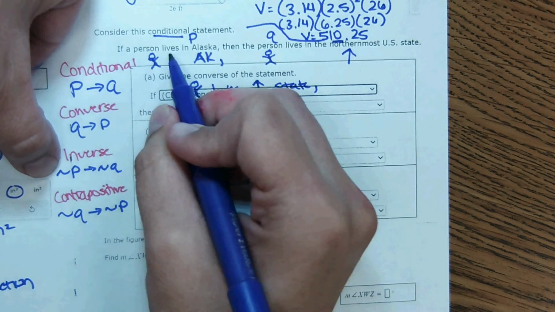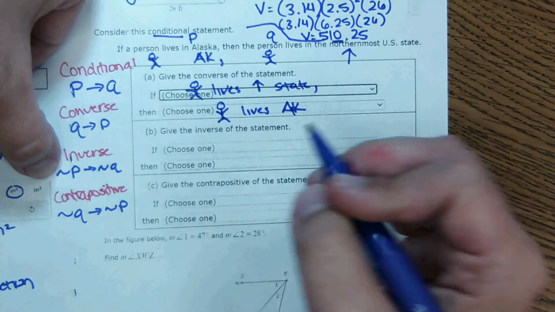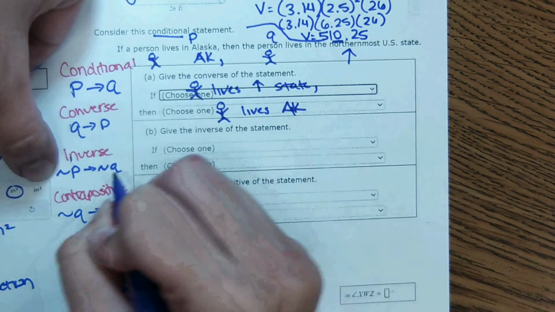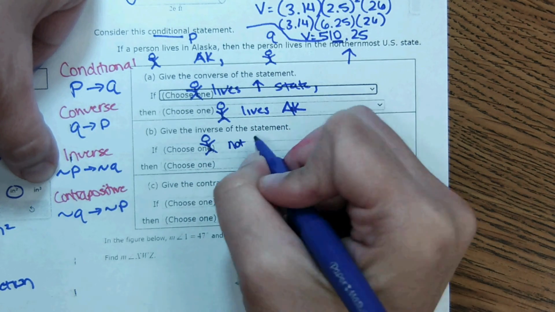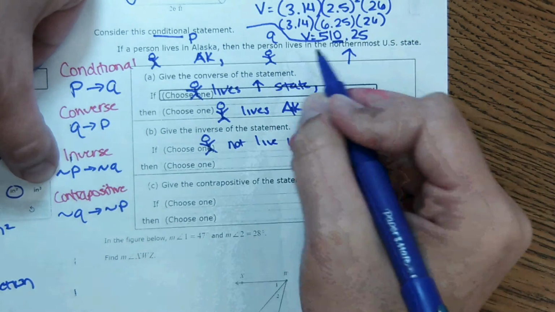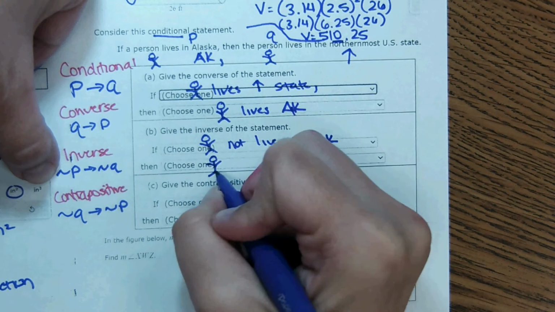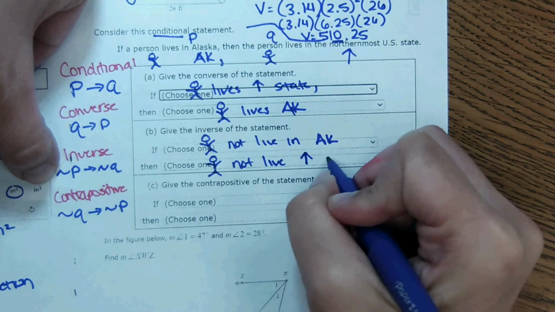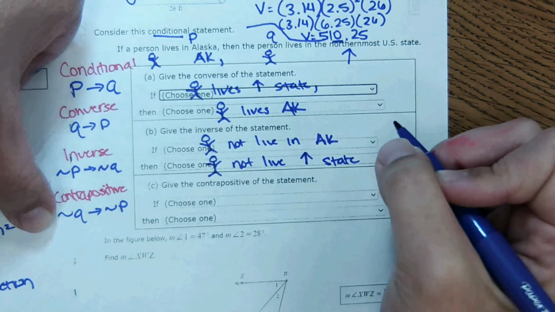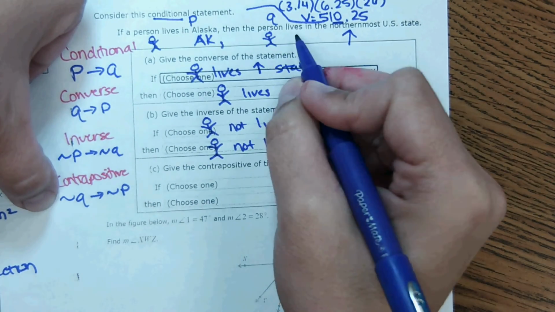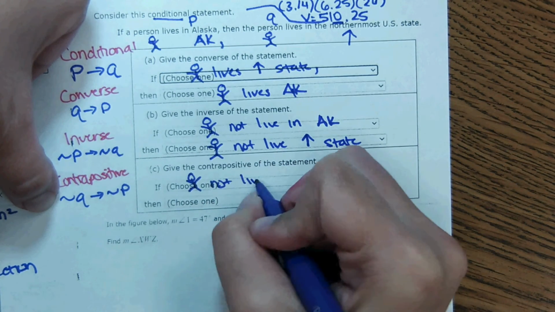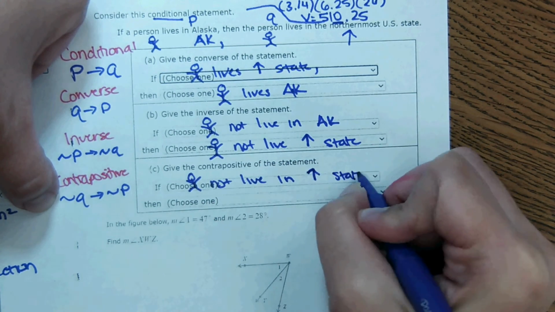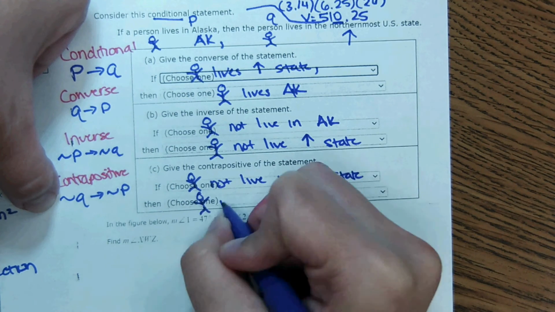Okay, so then for inverse, not P, not Q. So if a person does not live in Alaska, then the person does not live in the northernmost state. On the exam, there'll be a drop down and you're just choosing it. I'm just using the abbreviation so we don't have too much writing.